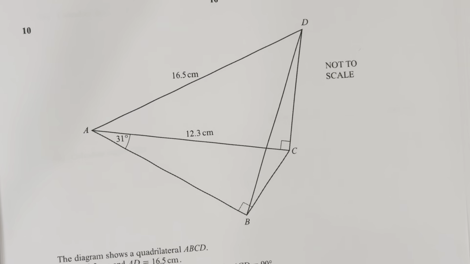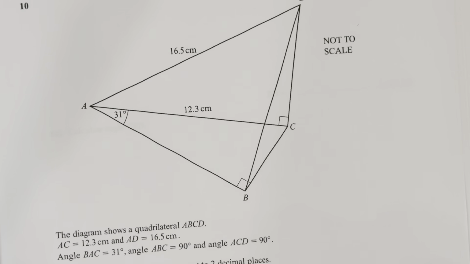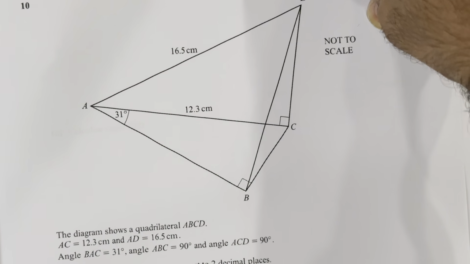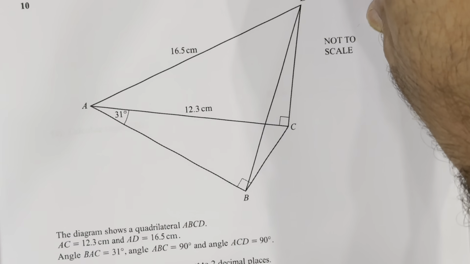Okay, question number 10. The diagram shows the quadrilateral ABCD. AC is 12.3 centimeters, AD is 16.5, angle BAC is 31 degrees, angle ABC is 90 degrees, and angle ACD is equal to 90 degrees. Show that AB is equal to this, correct to 2 decimal places.